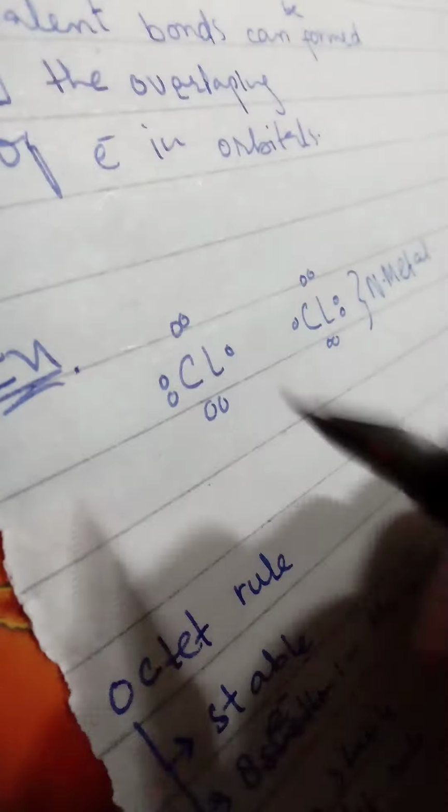Let's move towards the example. I was saying that each has 7 electrons in the last shell, but they need one more electron to complete their octet. So they will share one electron with each other to complete their stability or octet.